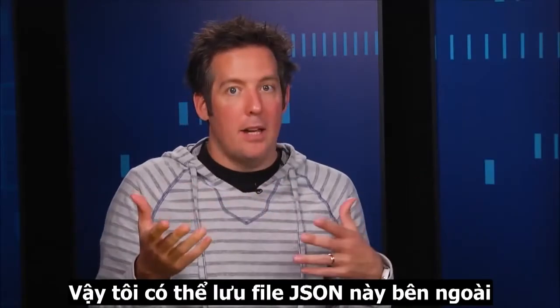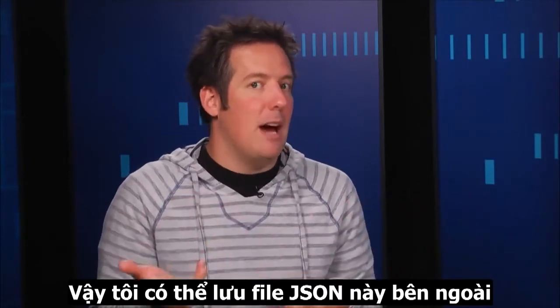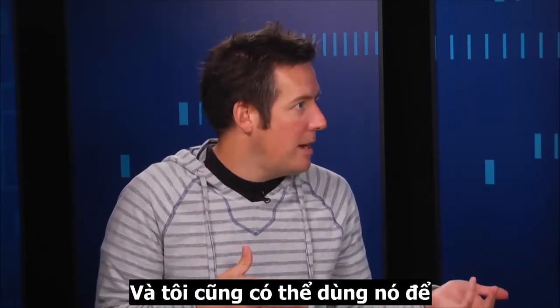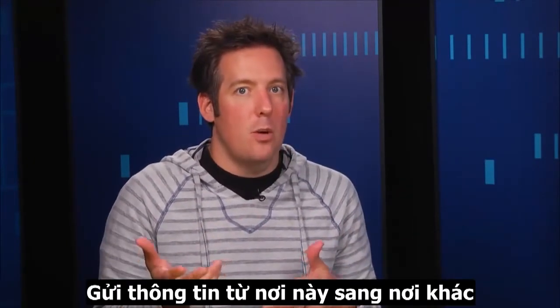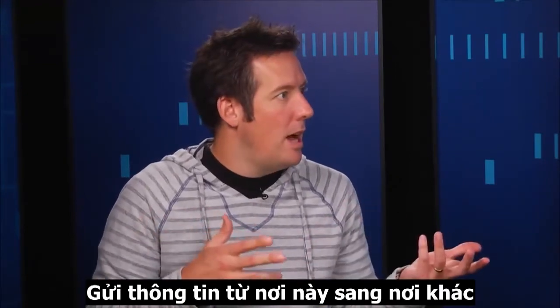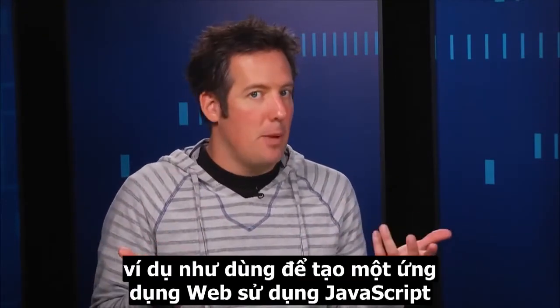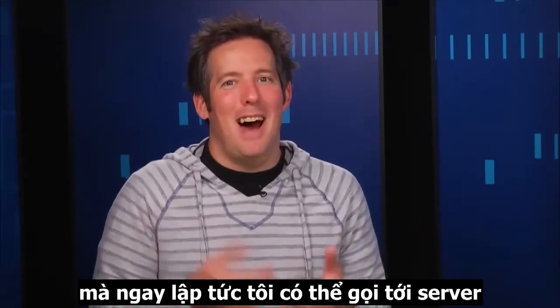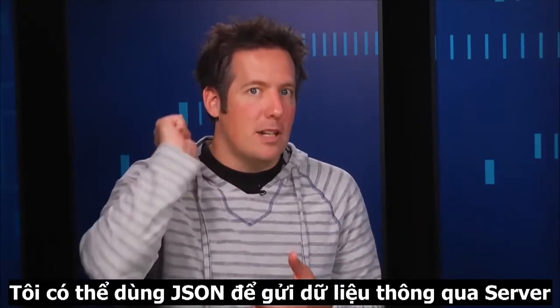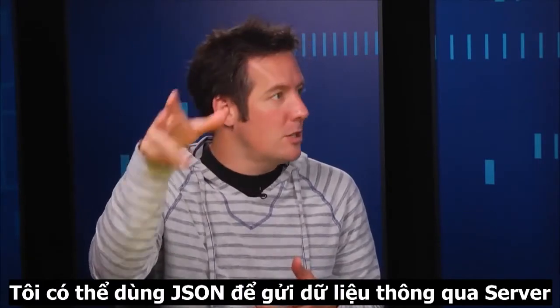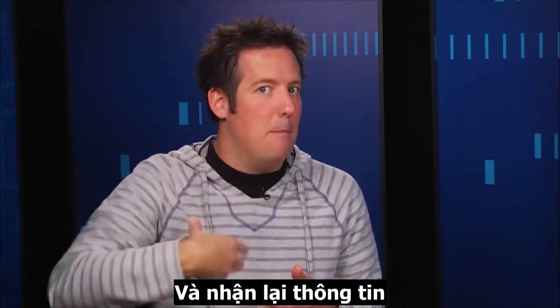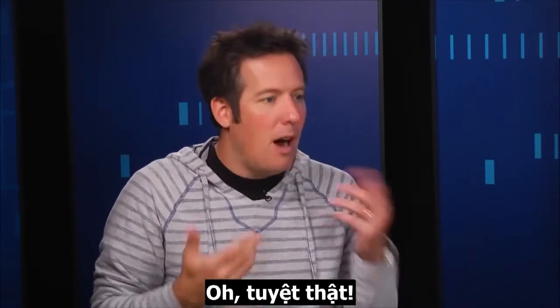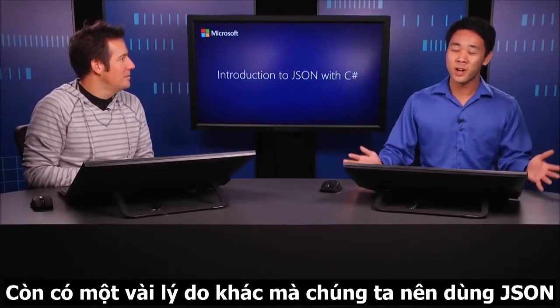So I can use this to, say, write data out to a file and load that back up later. And I can also use this to send information from one end to another. So, for example, if I'm creating a web application using JavaScript, I could make a server call, send data over to the server using JSON, and receive that back using JSON. Exactly.